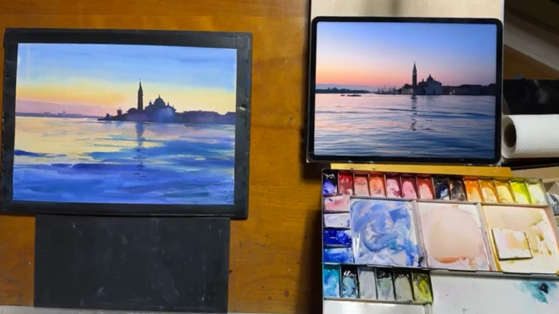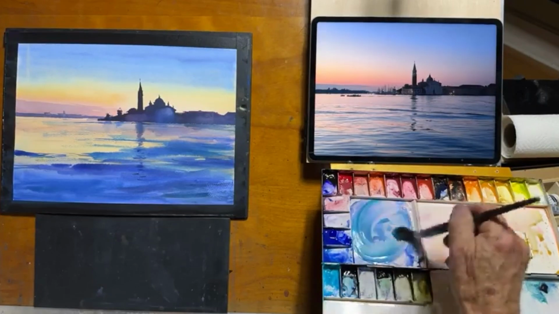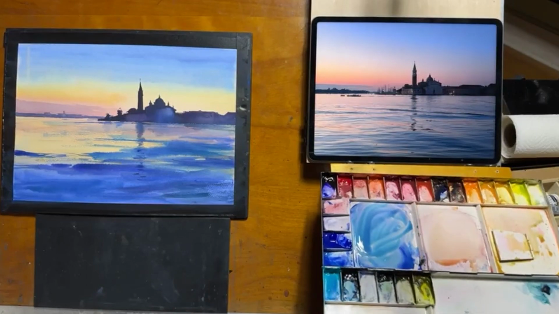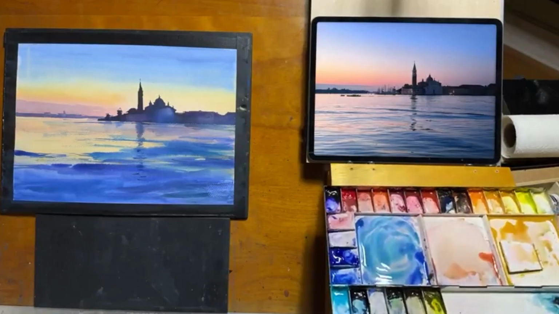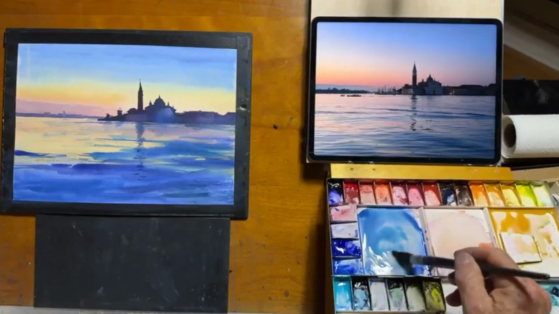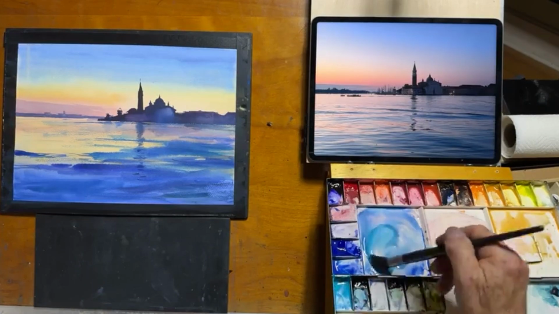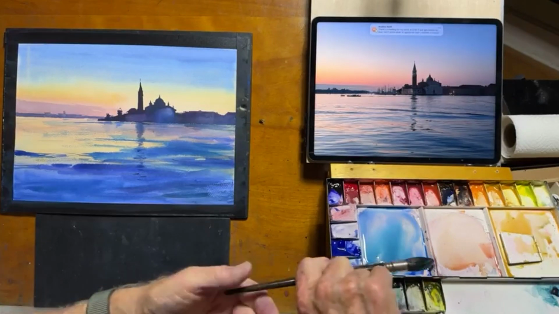And then I'm going to just do a big unifying wash of, let's do the turquoise. Again, this will be runny paint. A glaze is when you put a runny mix of paint over a previously painted surface that is quite dry.